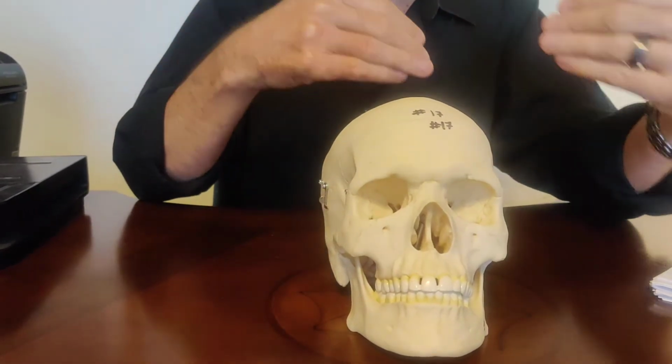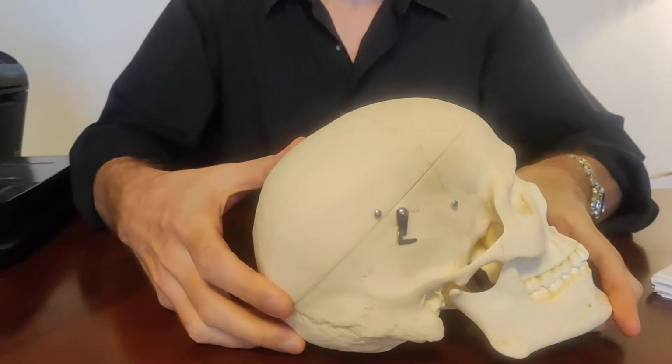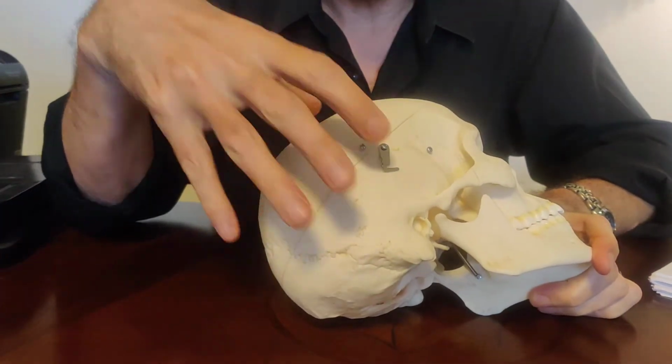Again, know the features from the bones. I'm now taking the head, tilting it to the side. When we do it from the side now, we can see all the major skull bones and also some of the ones you saw in the front.